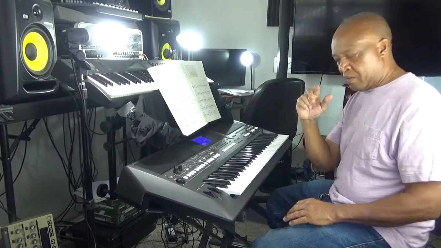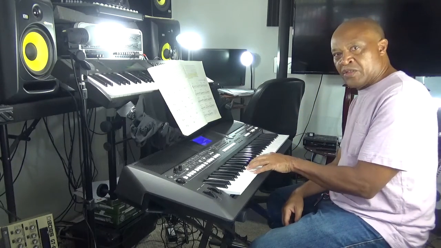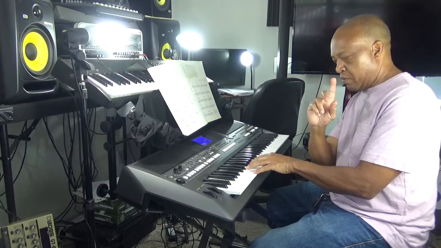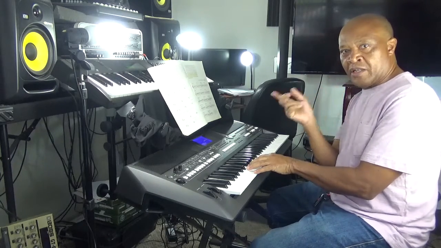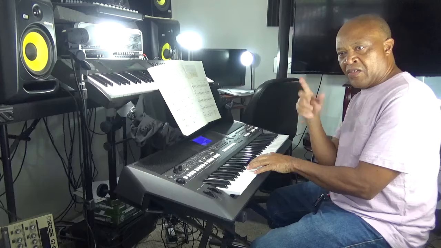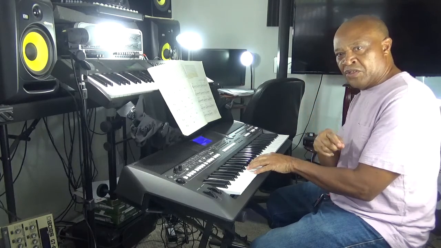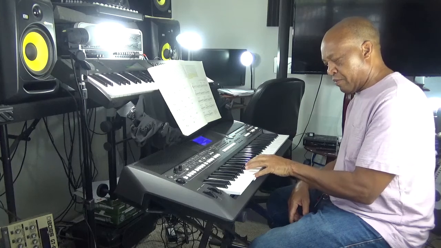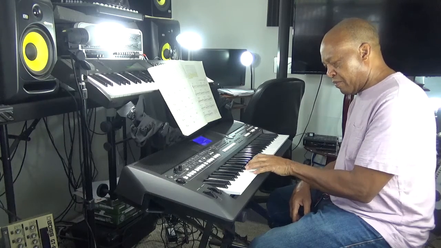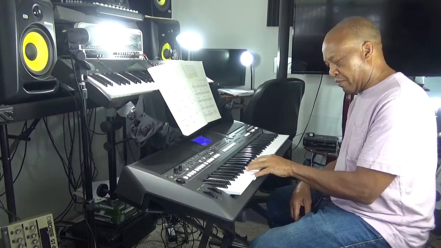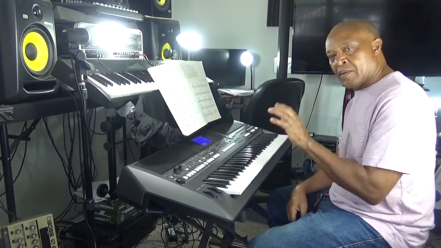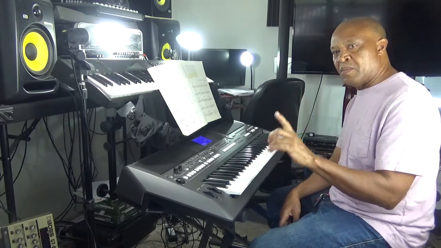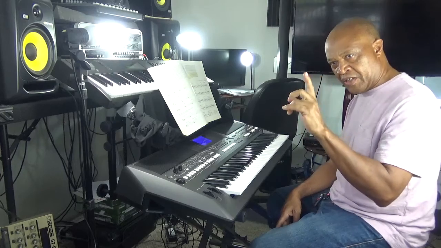Just like this is a major 7, the 7th note B. I'm going to add the 7th note B to the major triad. That's C major 7.